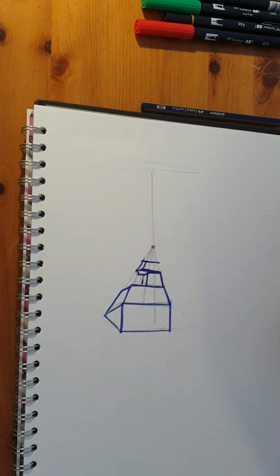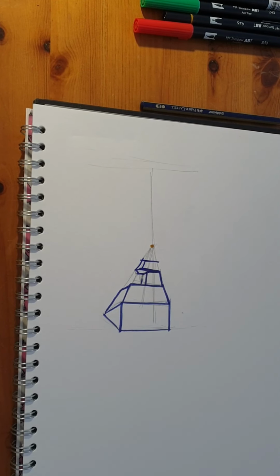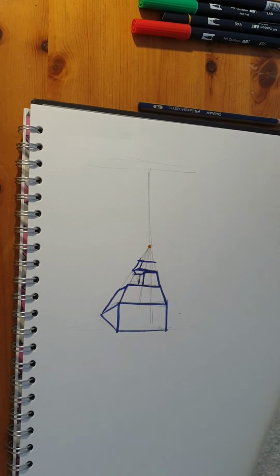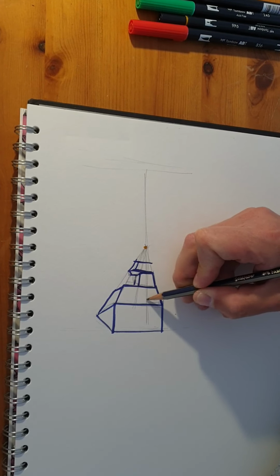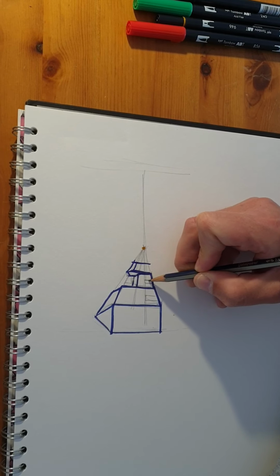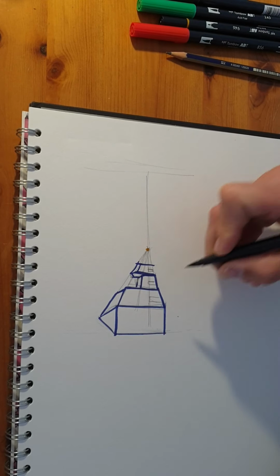Okay, so this is all going in to the vanishing point there that I've put. Now I might want to put a door in this building as well, and using a very similar principle, I am going to follow my lines down, and I can put a door in there. And then if I put a door in this building, I can follow the same line, and my doors are all going to be in perspective with each other.